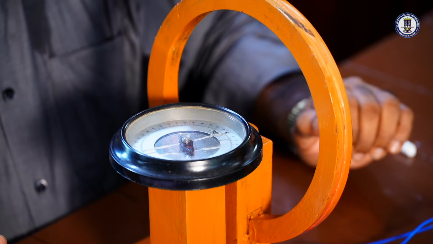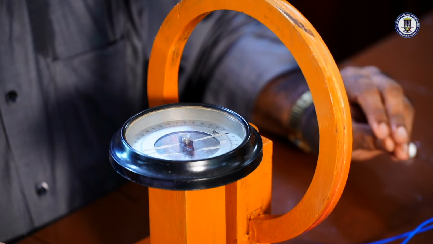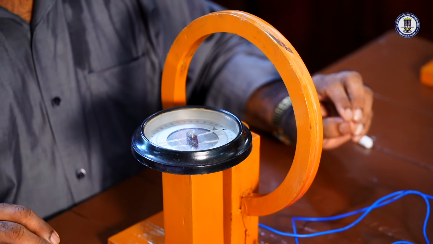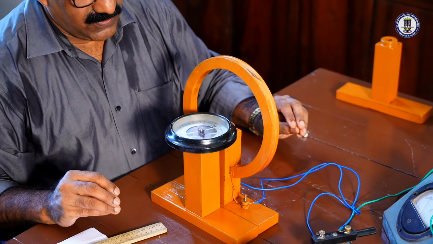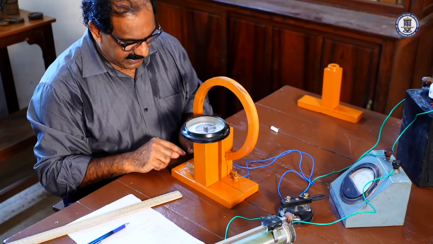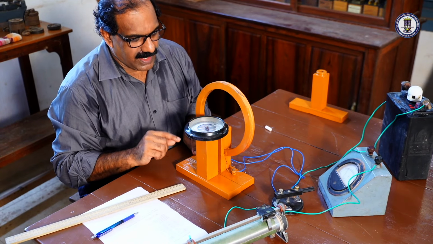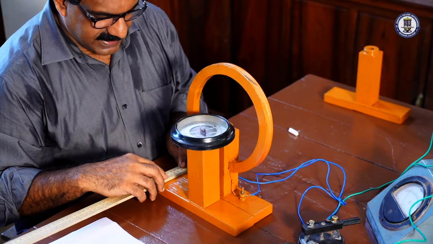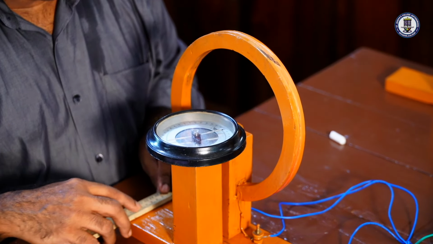Now for the second part, that is for the determination of BH, we are repeating the experiment for different currents and different distances. So initially we fix the distance x, the distance between the center of the coil and the center of the compass box, that is A. Initially I fix the distance, say 6 centimeter. So x is 6 centimeter.